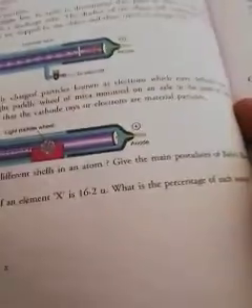Last day we were talking about isotopes. Isotopes are different atoms of the same element having the same atomic number but different mass number.